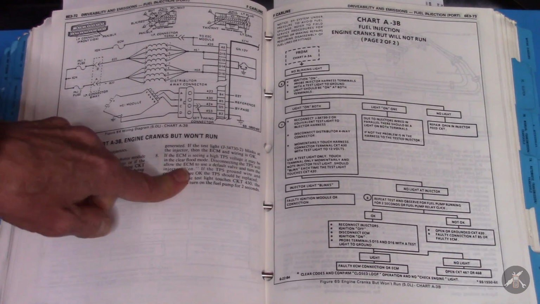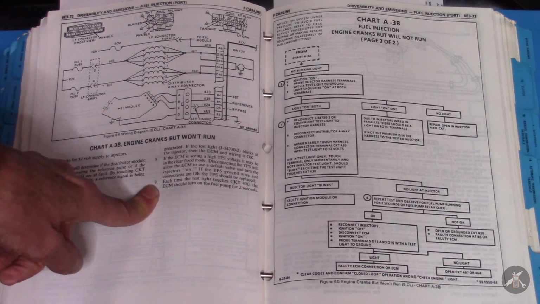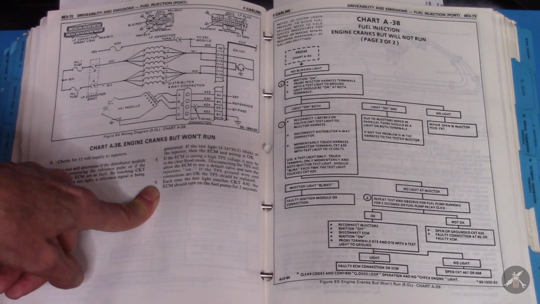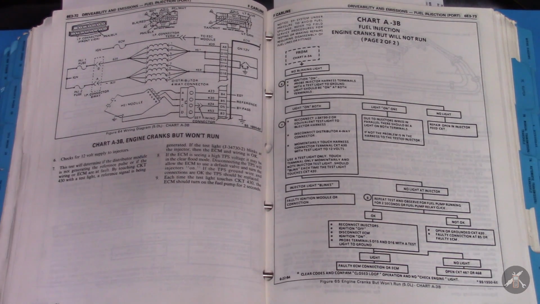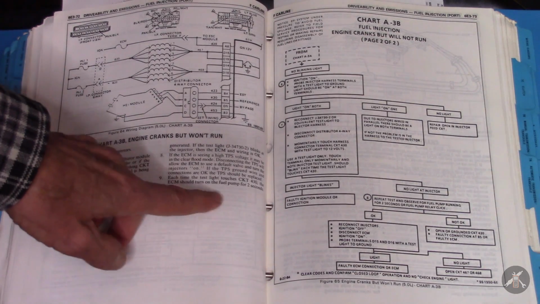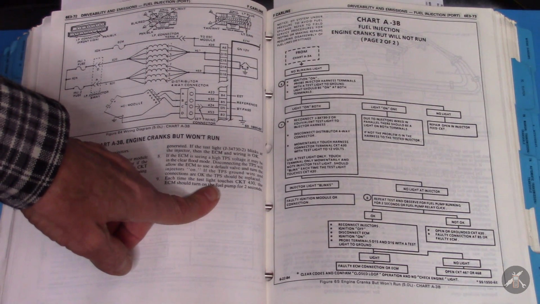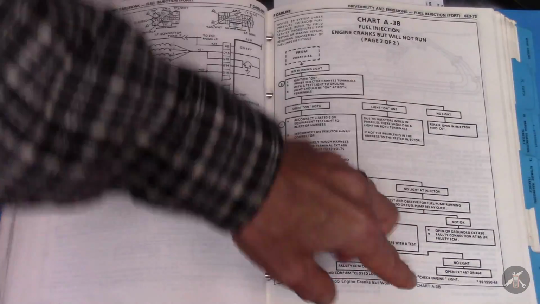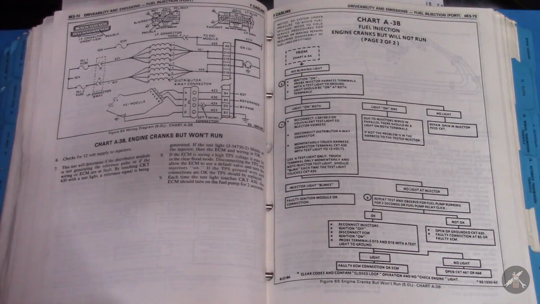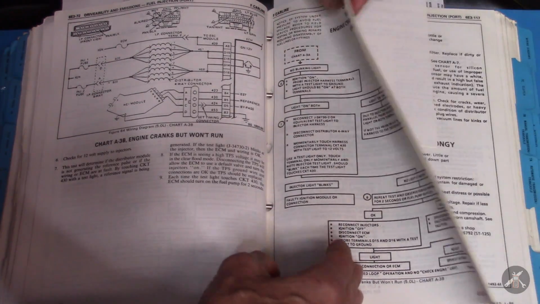Now, you can also look at your TPS if you have 2 other choices. One is, if you have a scan tool, read the voltage. Otherwise, you can go into the TPS with jumper wires and measure it with a meter too. But following the trouble tree, that is the fundamental cranks and won't run.